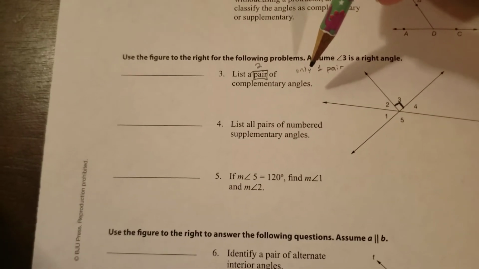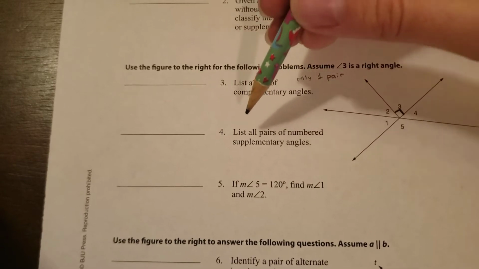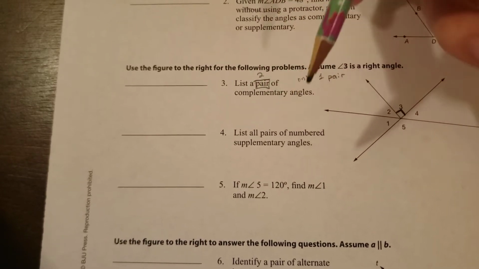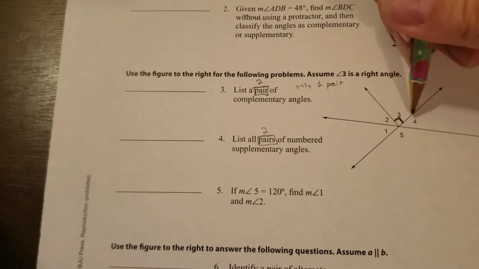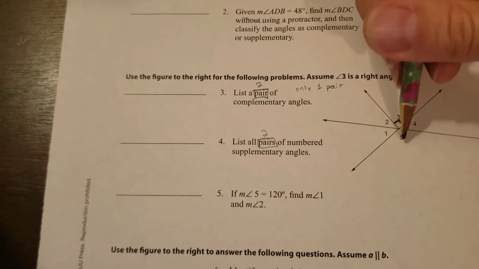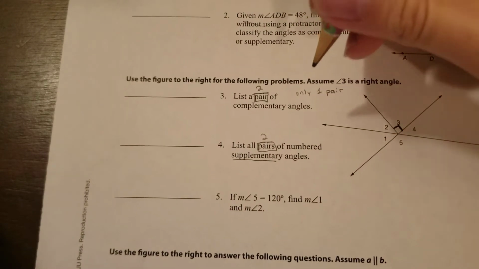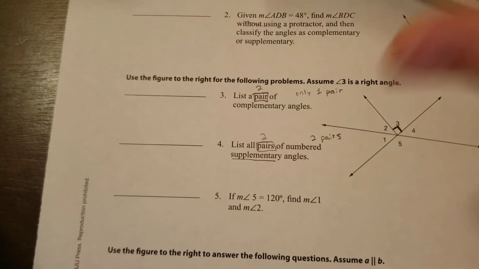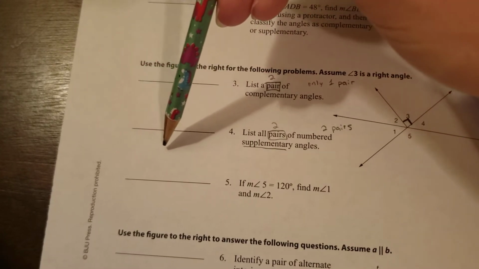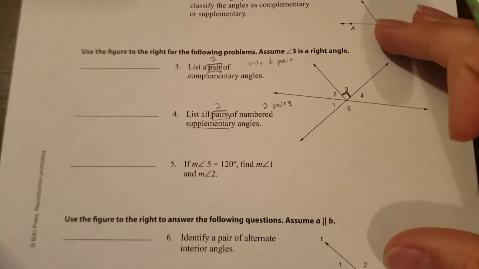Again, for number 4, it asks, list all pairs of numbered supplementary angles. Again, a pair is just made up of two angles, so you're not going to use 3 or 4 when talking about supplementary angles. But again, what is a supplementary angle? I'll tell you there are two pairs. And you'll say, for example, angle A and angle B, angle C and angle D. Obviously, none of these are lettered. They're all numbered, so figure it out.